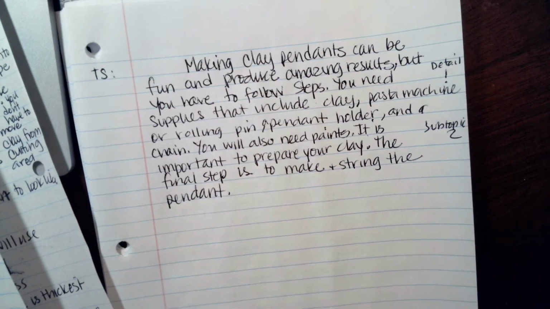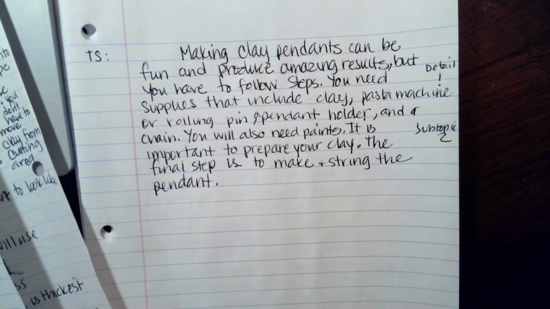Now, your final sentence is going to be something that encourages the reader to read the rest of the paragraphs.